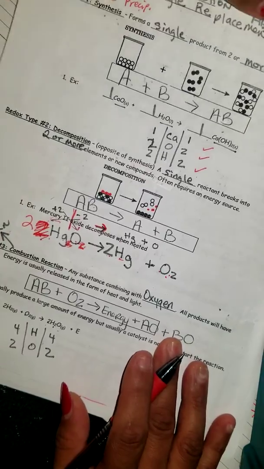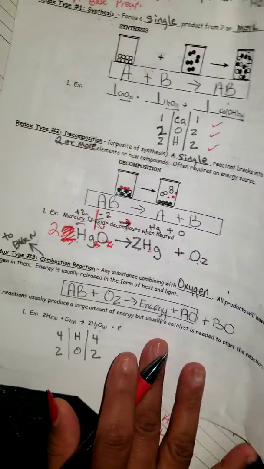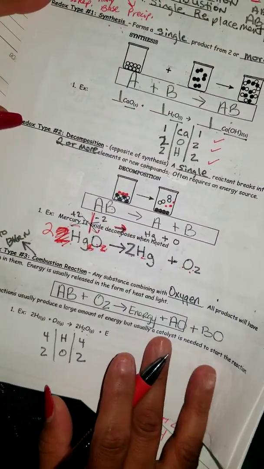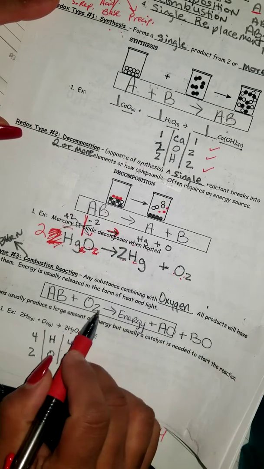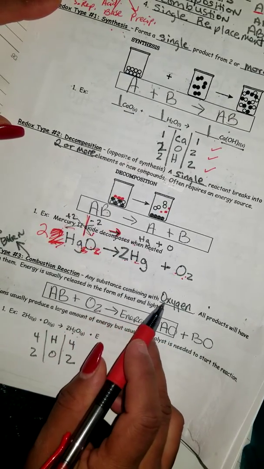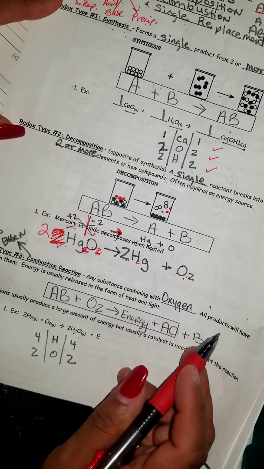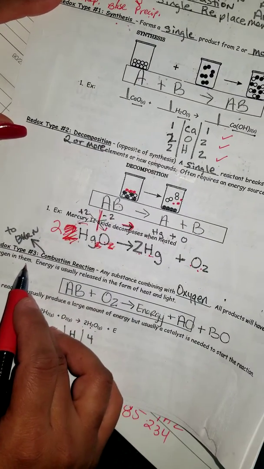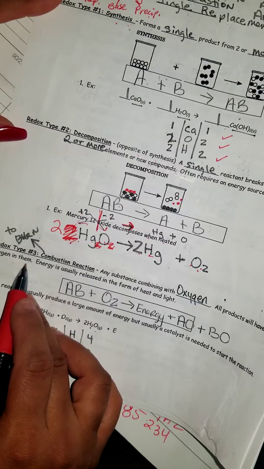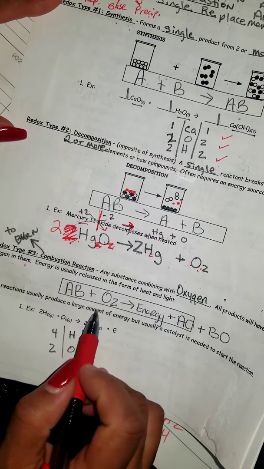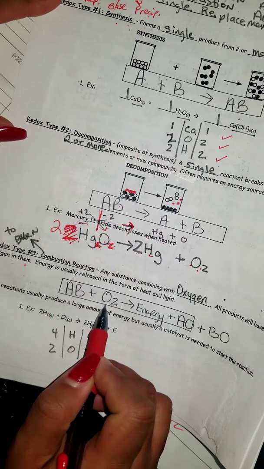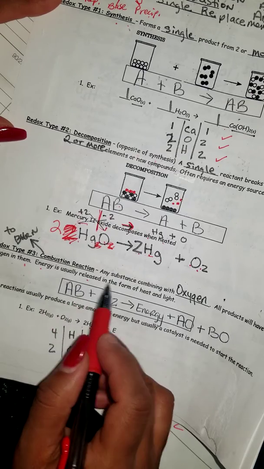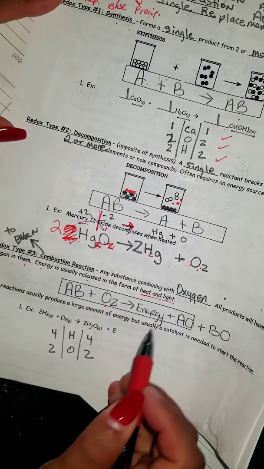Next one, the third type, is what we call combustion. Combustion is just like it sounds, with fire. And if you have fire, you have to have oxygen, right, for that fire to be able to burn. So it's any substance combining with oxygen. All products will have oxygen in them. I'm sorry, it's going to have it in the products, and it's going to have it on the reactant side also. Energy is usually released in the form of light and heat.